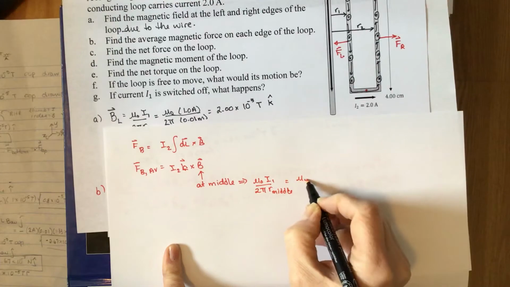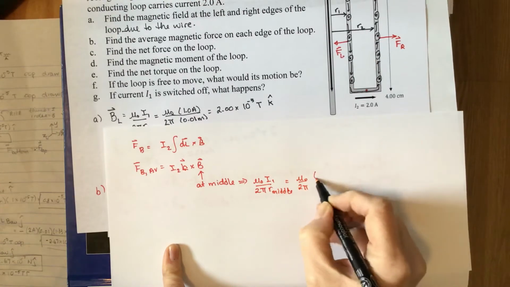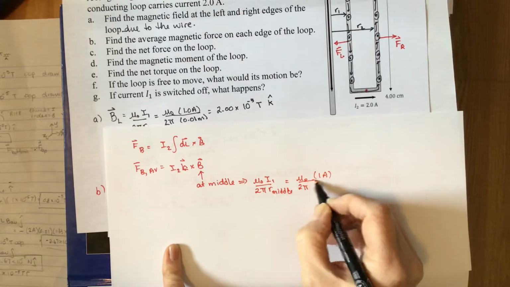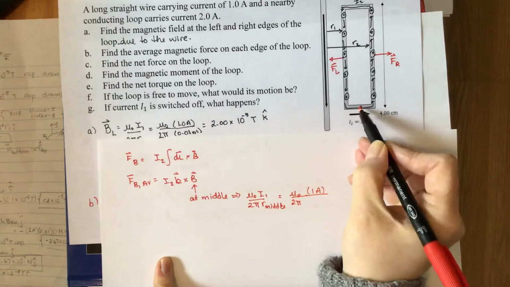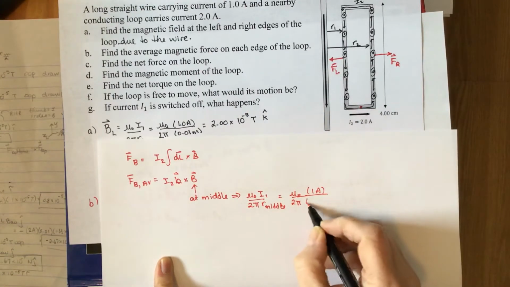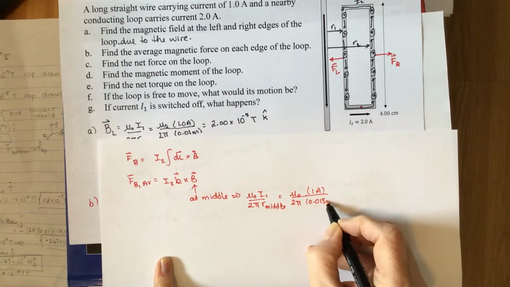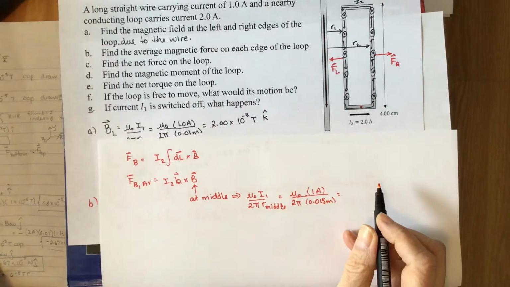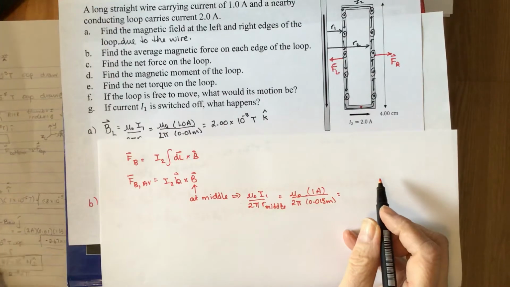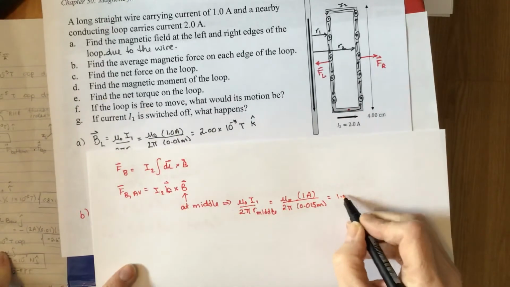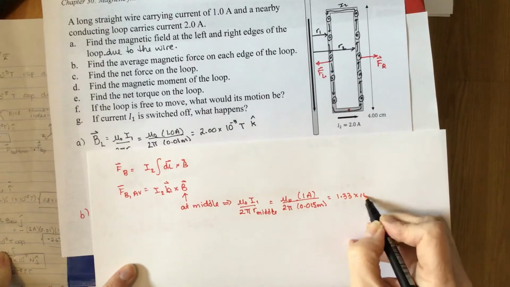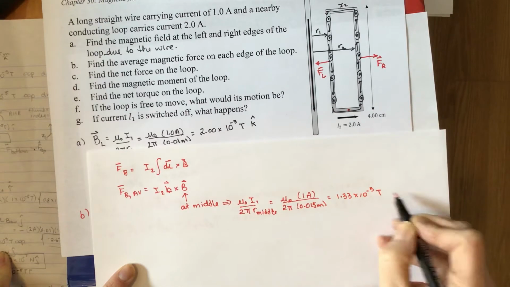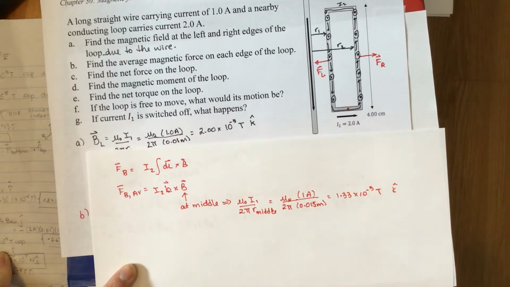So mu naught over 2 pi times 1 amp. Distance to the middle would be 1.5 centimeters. So that magnetic field would be 1.33 times 10 to the minus 5 teslas, and the direction would be out of the page.